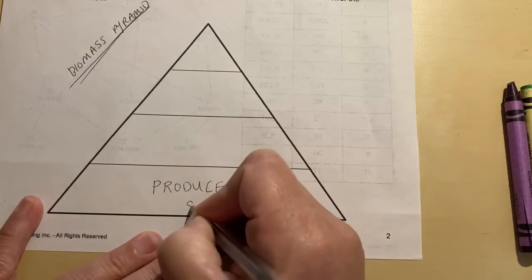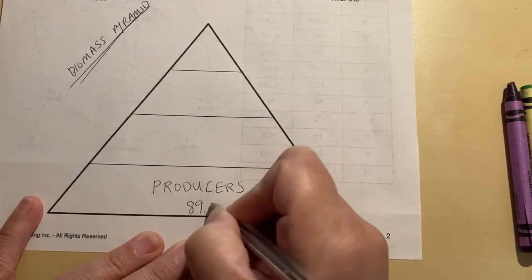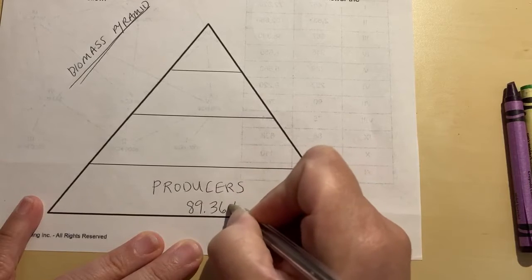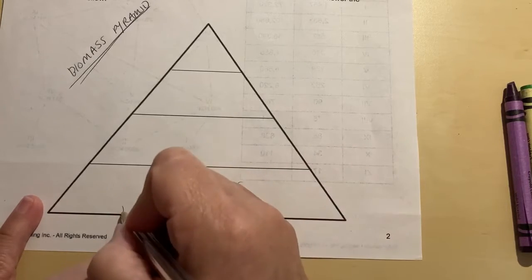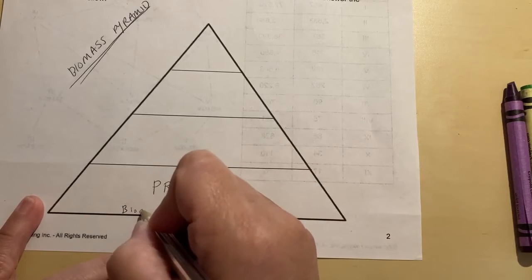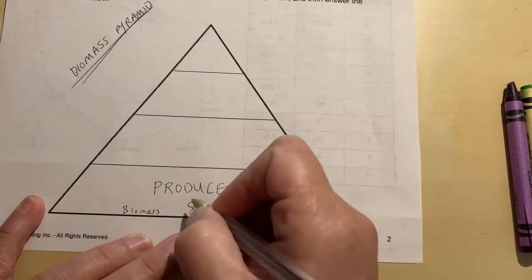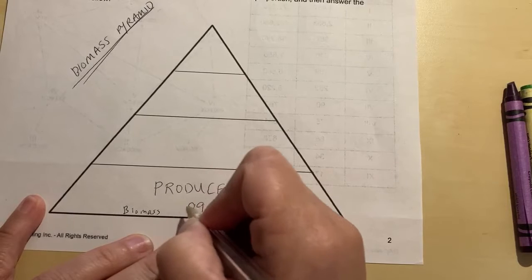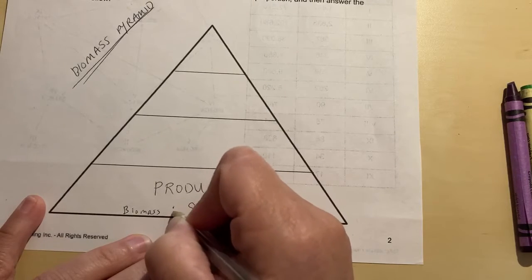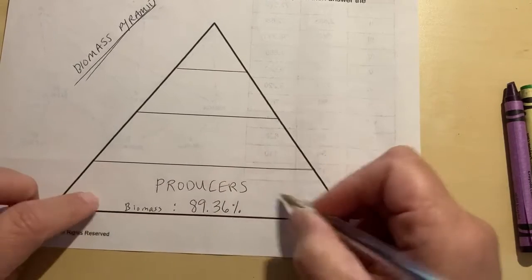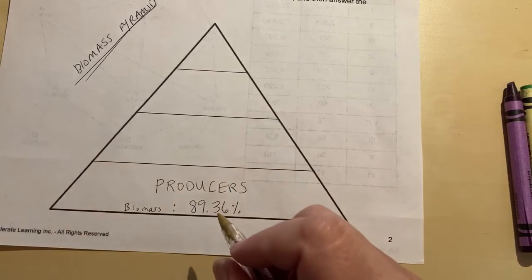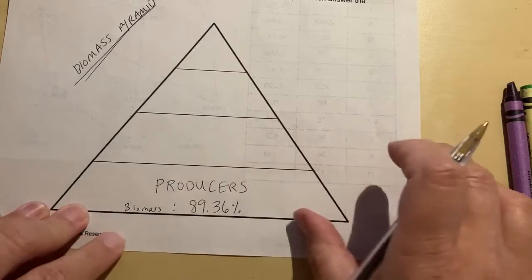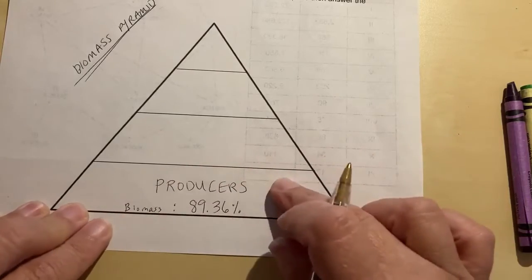And we need to put the percent of the ecosystem's biomass that they make up, right? So their biomass proportion is 89.36%. So we're going to put that in our pyramid spot, okay?